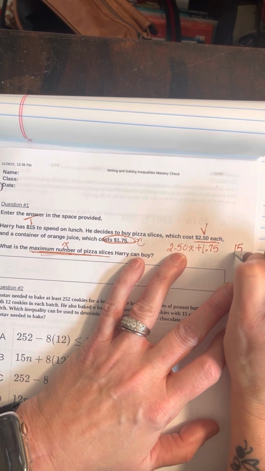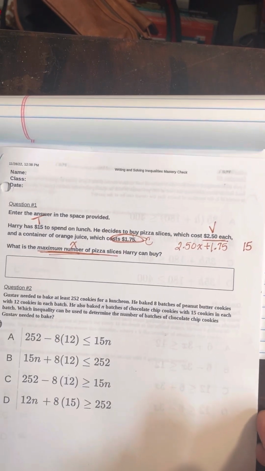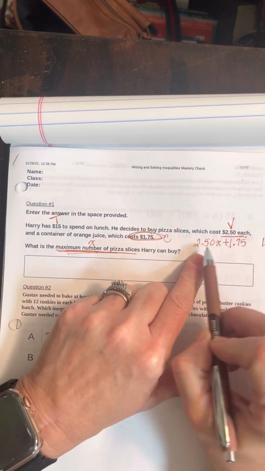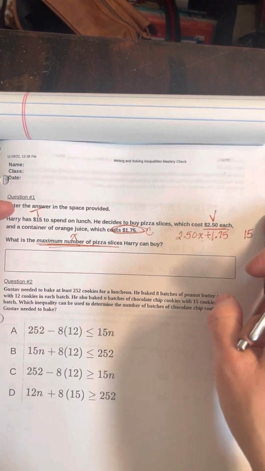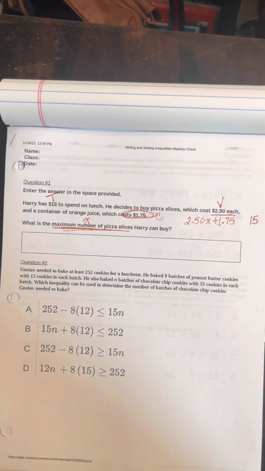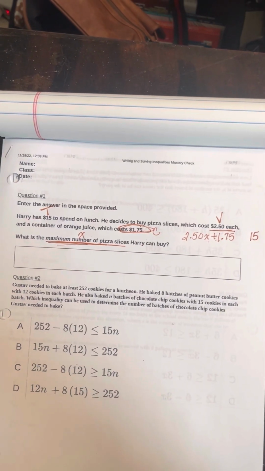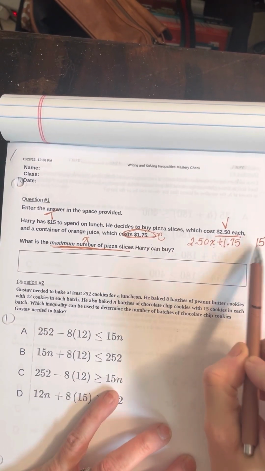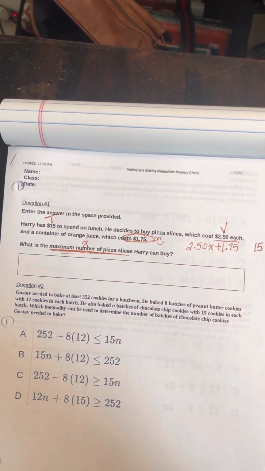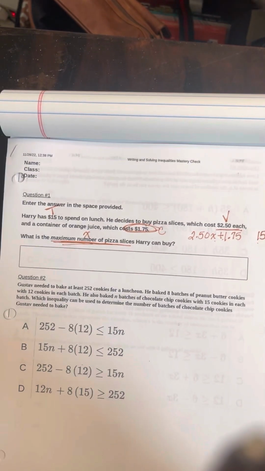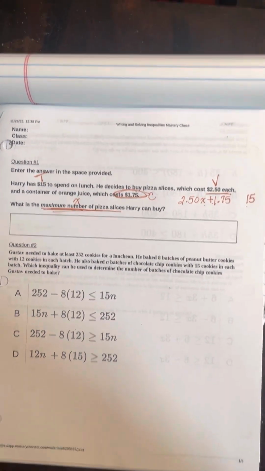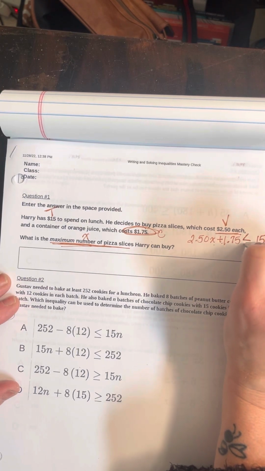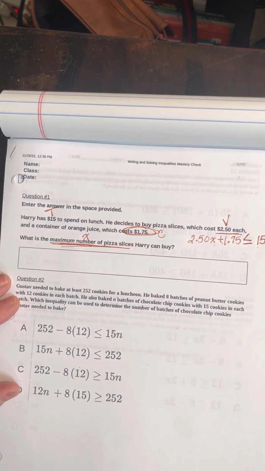Now, the catch here is which inequality symbol we need. He has $15 to spend. So the amount that he spends, which is over here, the amount he's spending. I'm trying to make sure I've got the whole page in the camera view, guys. Hang on. The amount he's spending cannot be more than this. He's only got this much to spend. If he spends more than that, he's going to be asking the person standing in line behind him if he has some money or something. He ain't going to have enough money. So this amount has to be less than or equal to that $15.